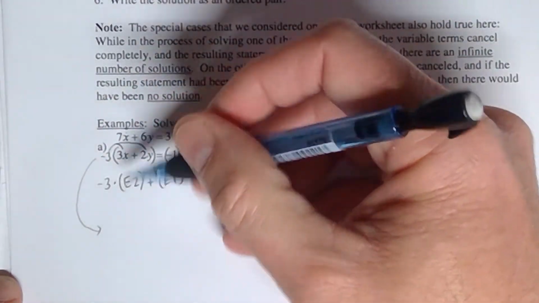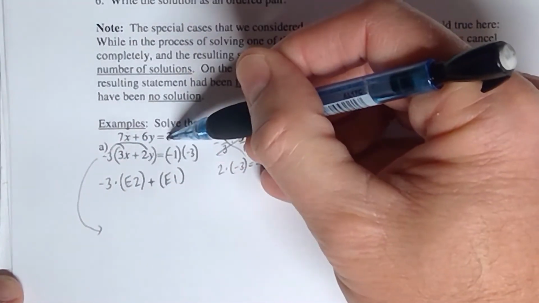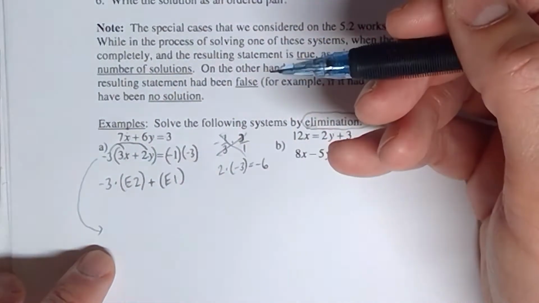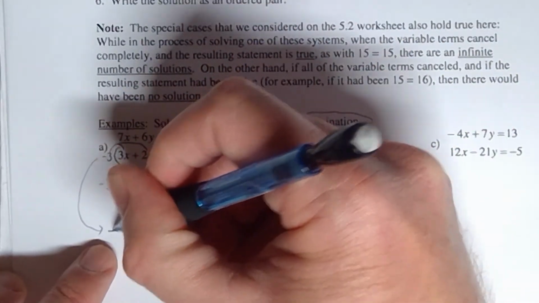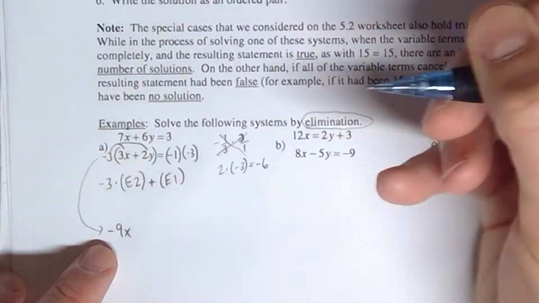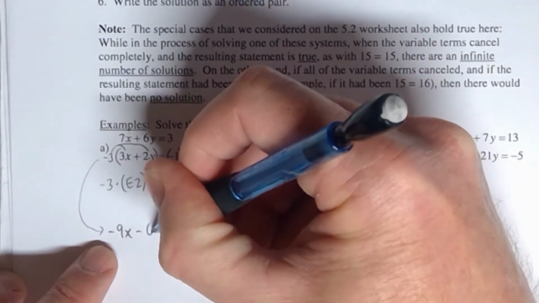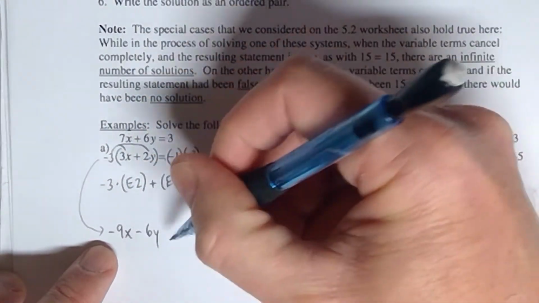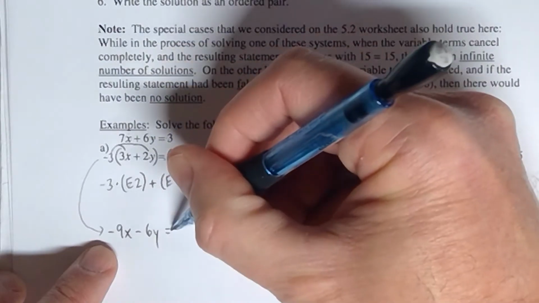And I'm going to leave some space here because I want to keep this first equation the same. I'm going to put it on top of it here. But I get what here? I get -9x minus 6y. Keep the equal sign where it's at right there. Just bring it straight down here.